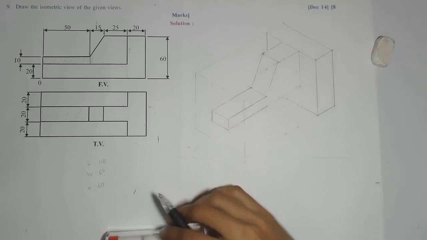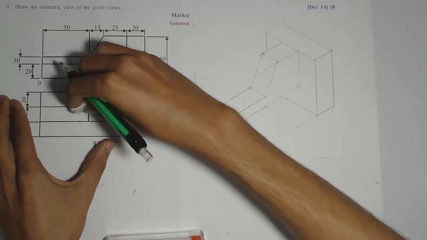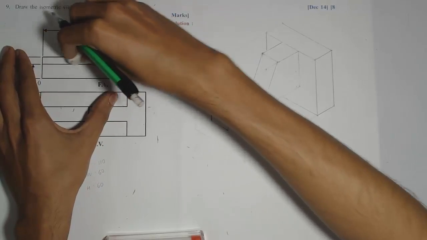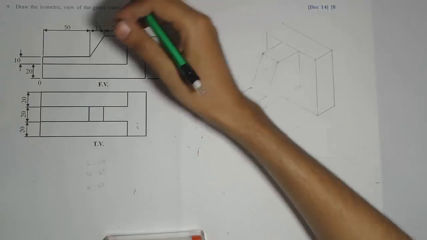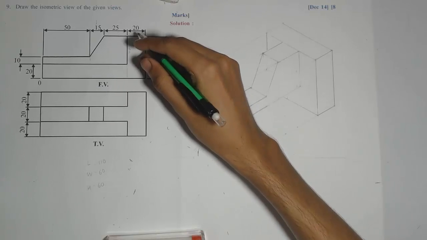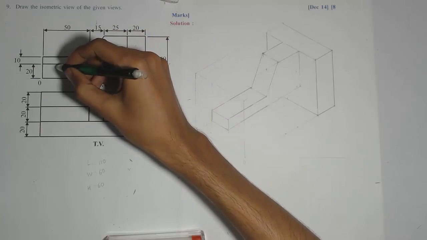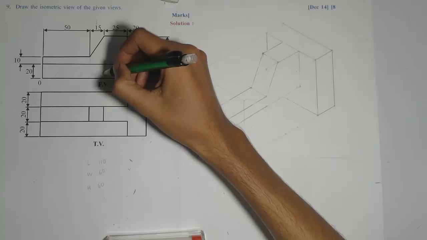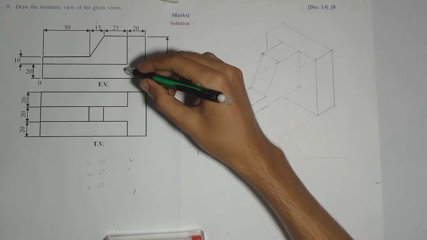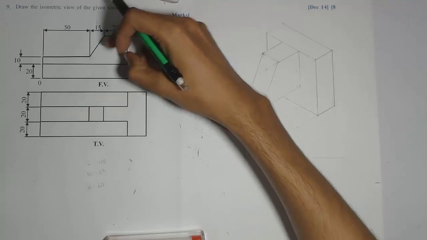Now we are left with only one more part. We have done up to this, but remaining 20 mm height, we are left with this part. Okay, and corresponding to this 20, the length is up to 90.